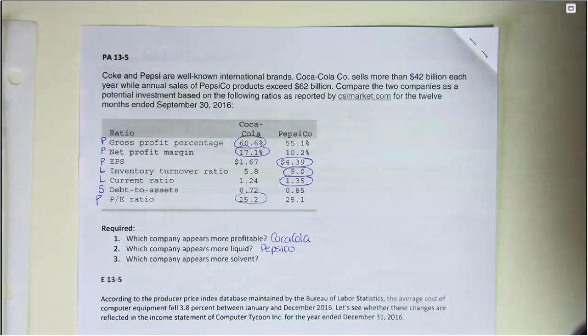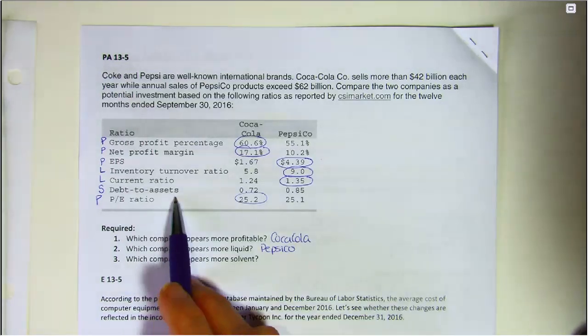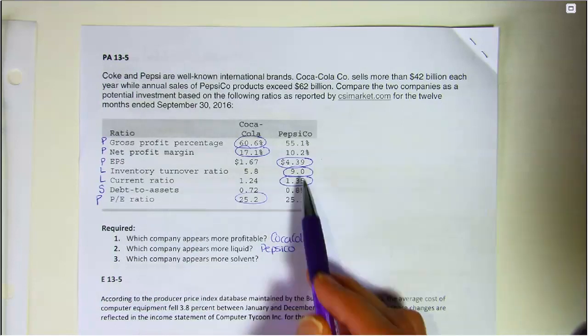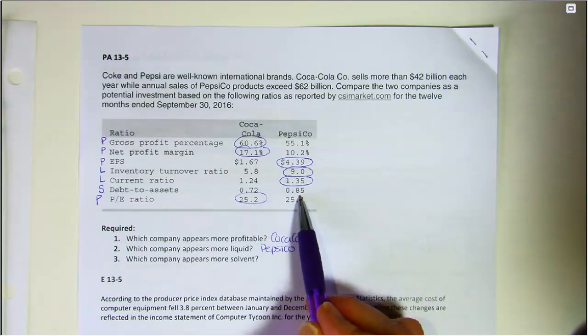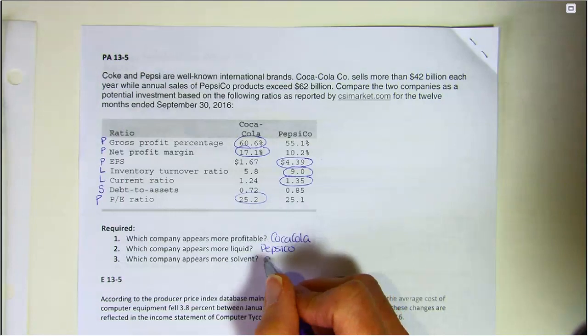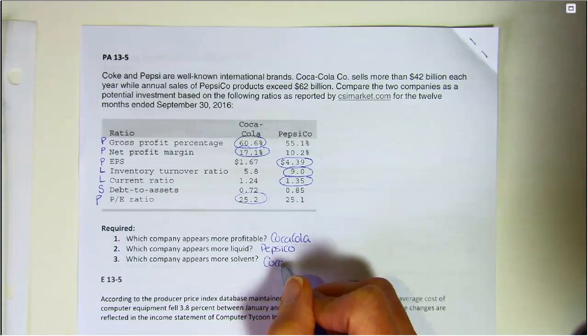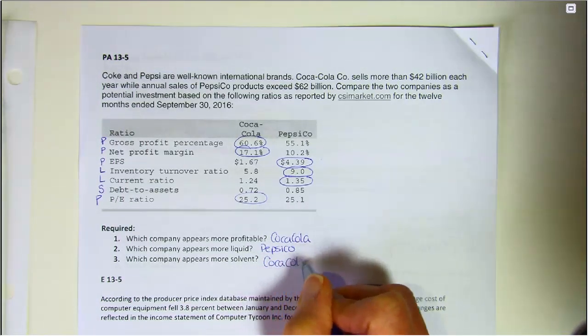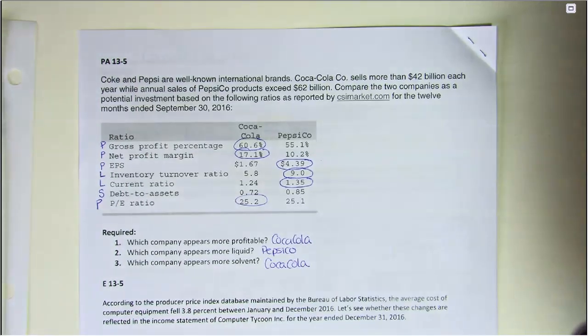Now, how about solvency? And there's only one ratio here represented, debt to assets. 85% of the company's assets are financed through debt at PepsiCo, whereas 72% of the company's assets are financed through debt for Coca-Cola. So remember, this is a ratio where the lower ratio is the better. So we would say Coca-Cola is more solvent.